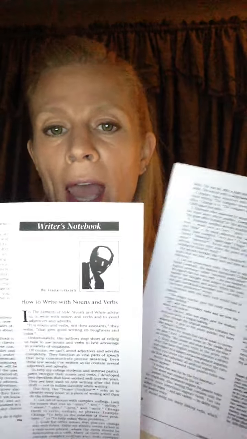So another type of document that can be used, which I'm going to give you an example of, is an article written by Frank Grazian. It's called How to Write with Nouns and Verbs. Now this particular publication is just 2 pages long, not even, it's like a page and a half long.